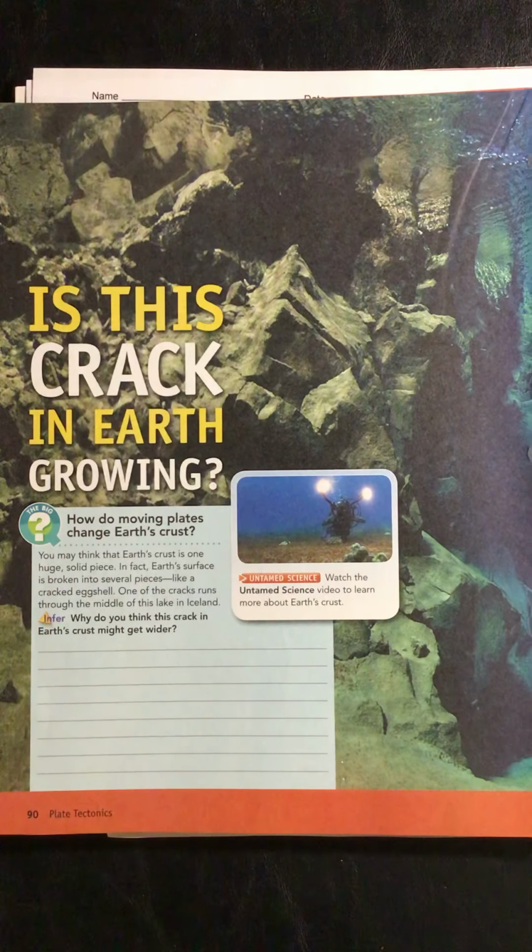On page 90, how do moving plates change Earth's crust? You may think that Earth's crust is one huge solid piece. In fact, Earth's surface is broken into several pieces, like a cracked eggshell. One of the cracks runs along the middle of this lake in Iceland.